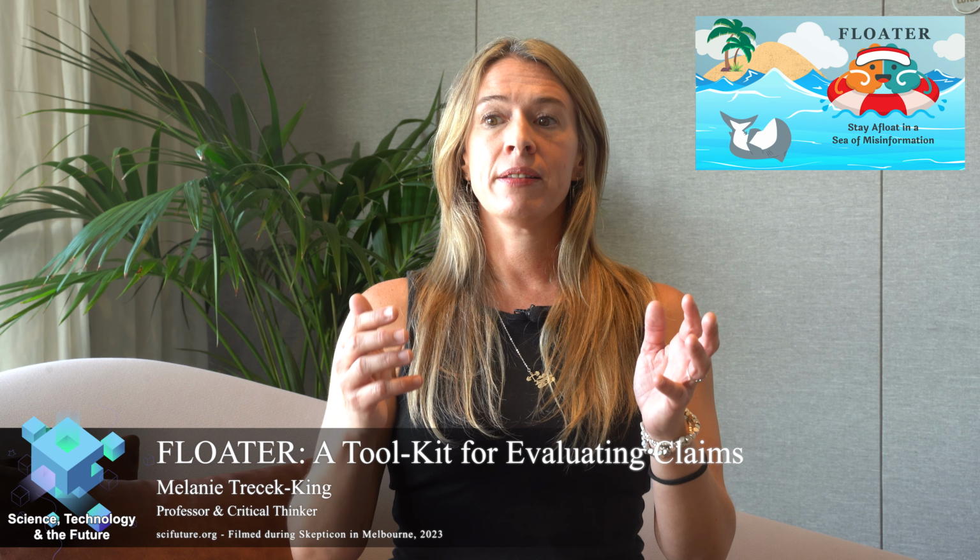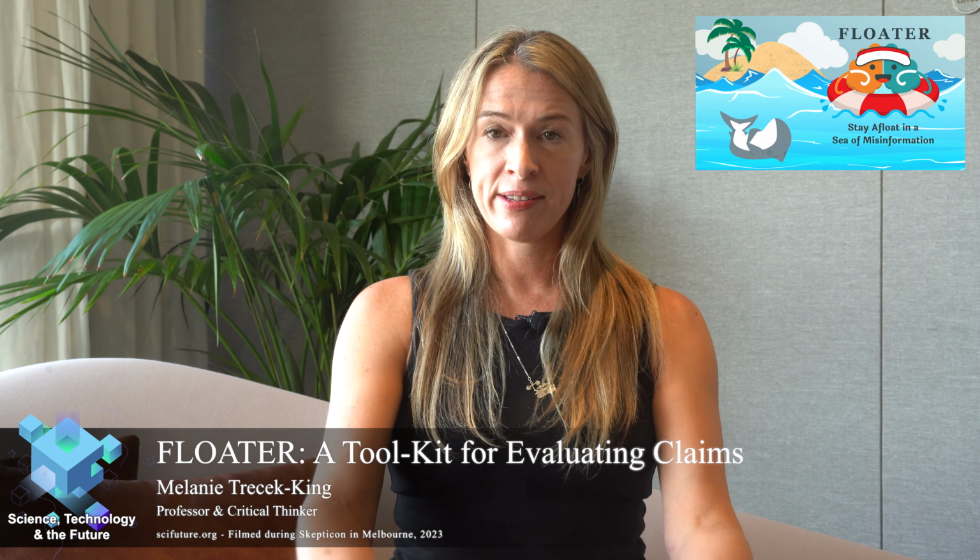The FLOATER toolkit that you're referencing came about because I'm trying to teach my students to think critically. And if I just say, well, here's this claim, let's think about it, then it's difficult. Where do you start? So the FLOATER toolkit came about because I wanted to provide students with a structured and systematic way to work through claims.